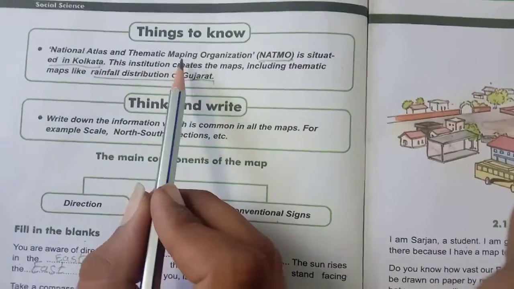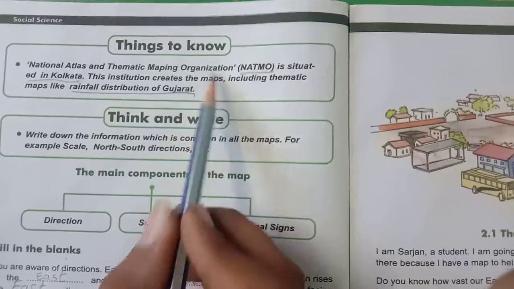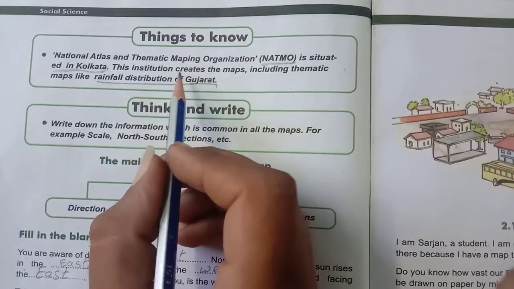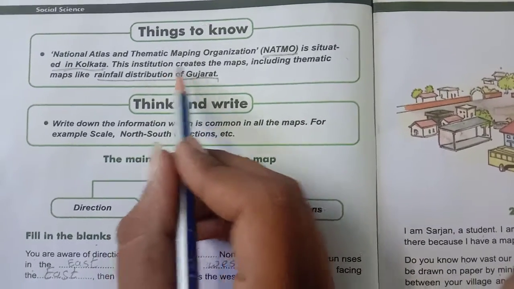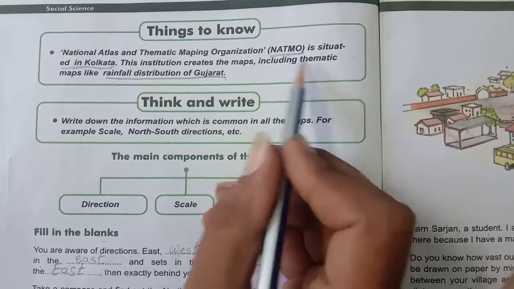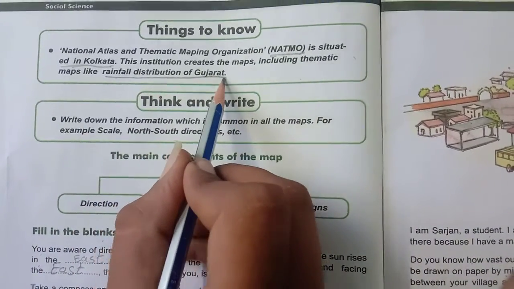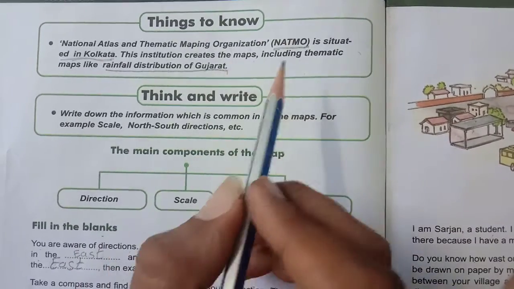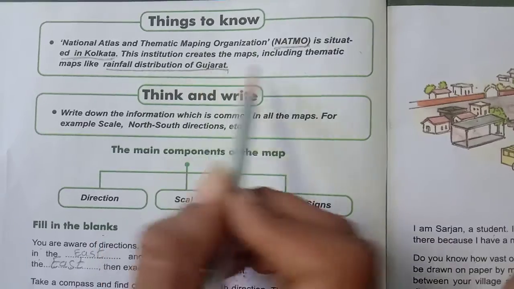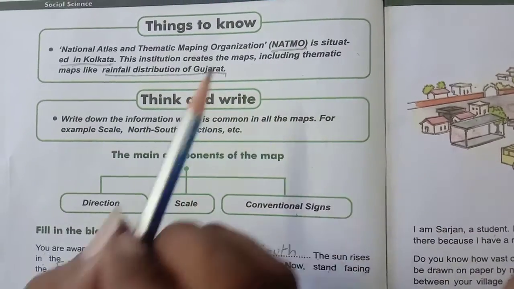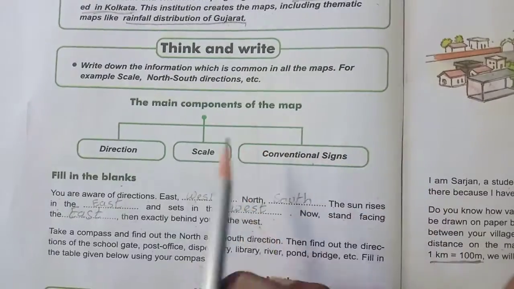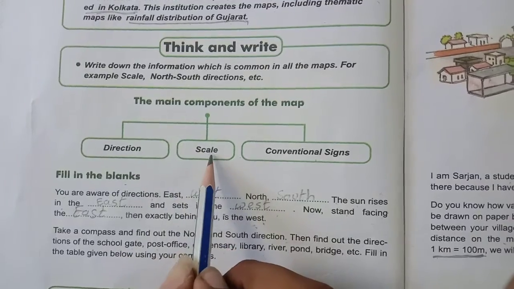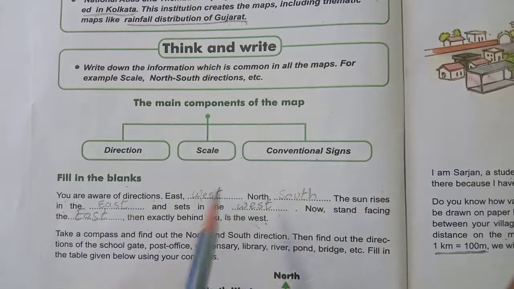National Atlas and Thematic Mapping Organization. NATMO is situated in Kolkata, and it is an institution which creates maps, including thematic maps like the rainfall distribution of Gujarat. They make different kinds of maps, such as rain distribution, railway, road, and many more. As we can see here, there are three main components of a map: direction, scale, and conventional signs.